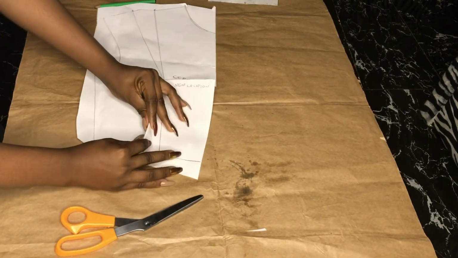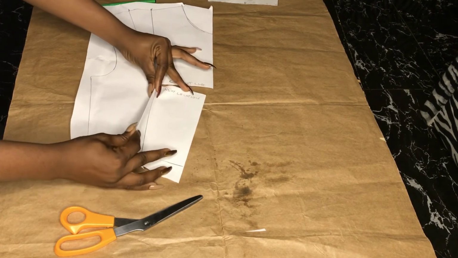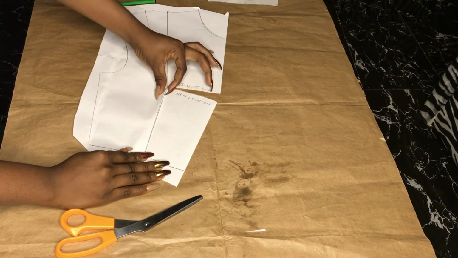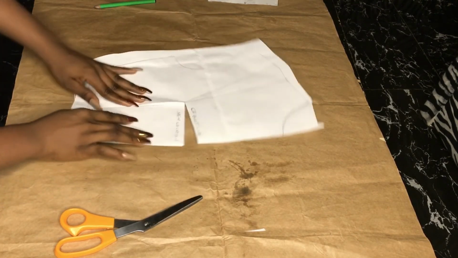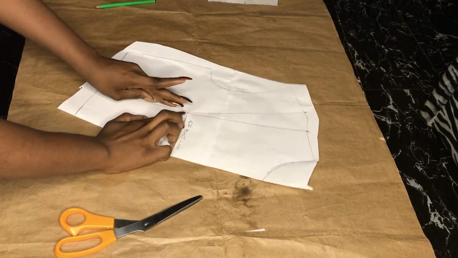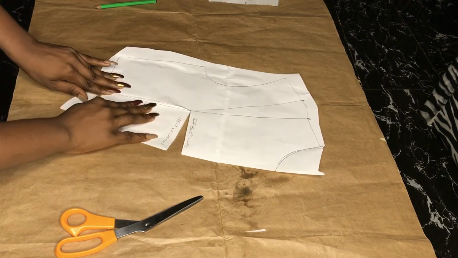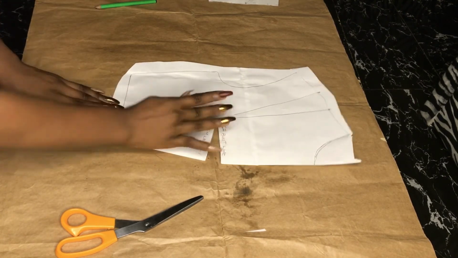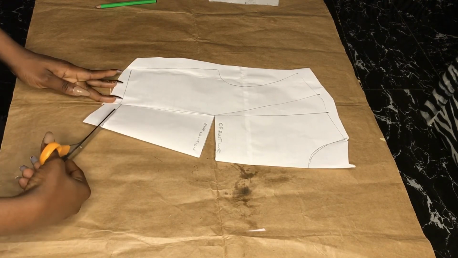So I'm just going to crease this from my side seam to the center waist level. So I'm just going to crease it towards that part, and then automatically the excess moves to that bust level, so it moves to the part where you cut. So even if you move it to the side seam, or you move it to the armhole area, basically anywhere you move it to, the darts will move as long as you crease that part.